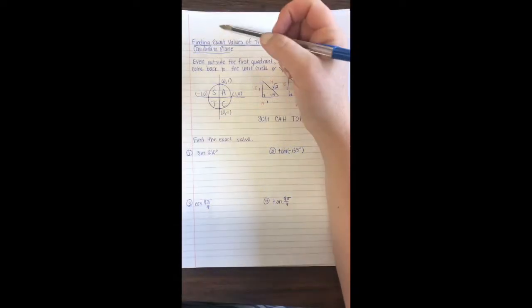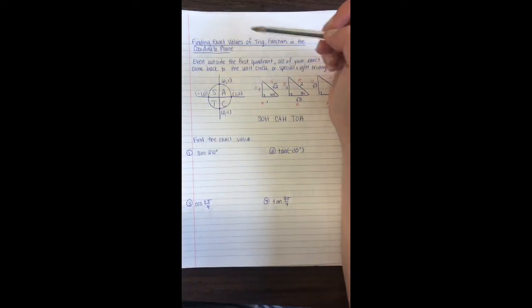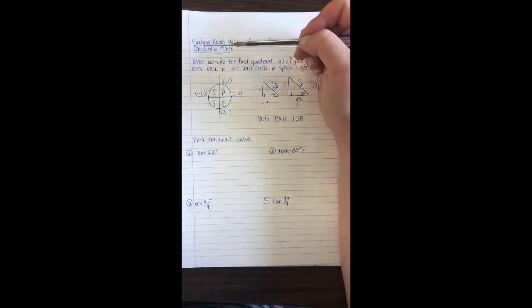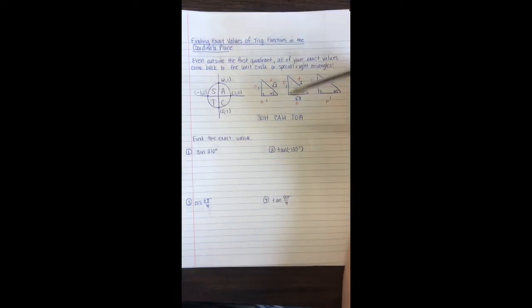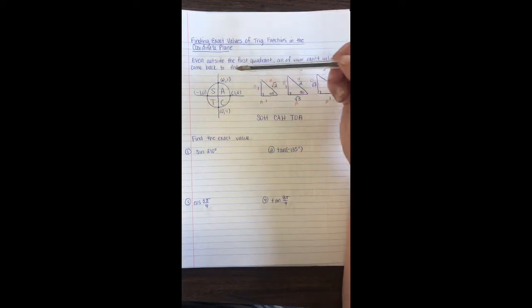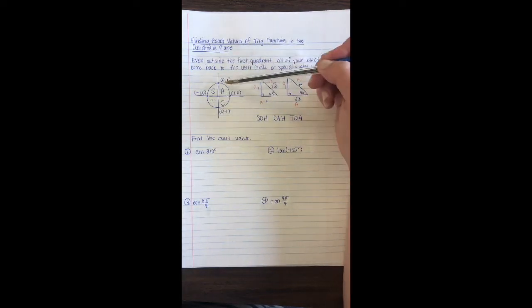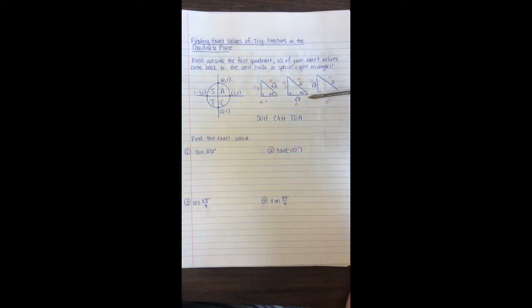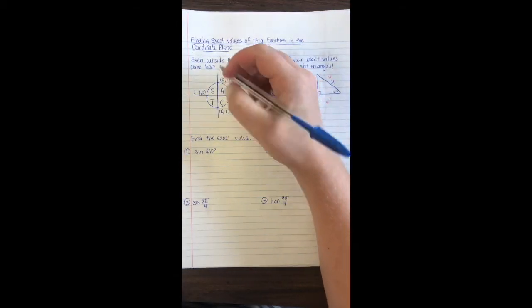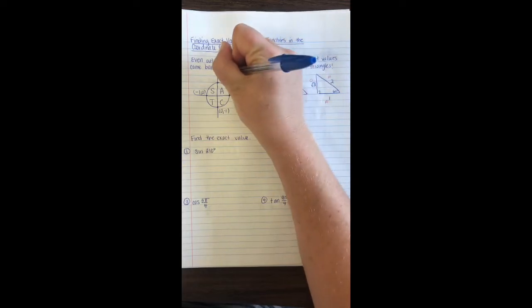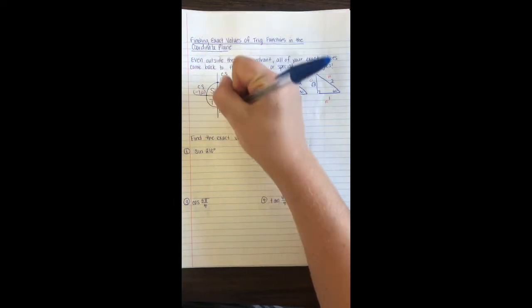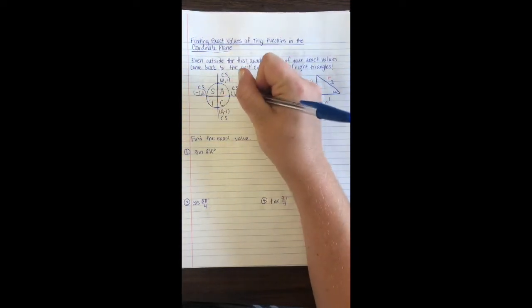All right, so finding exact values of trig functions in the coordinate plane. It's not going to be just as simple as finding the sine of 45 or the cosine of 60. I will say though, all of your exact value stuff is still going to come from the unit circle and the special right triangles. So you need to have these memorized. On the unit circle, remember you have CVS, which tells you the cosine and the sine.